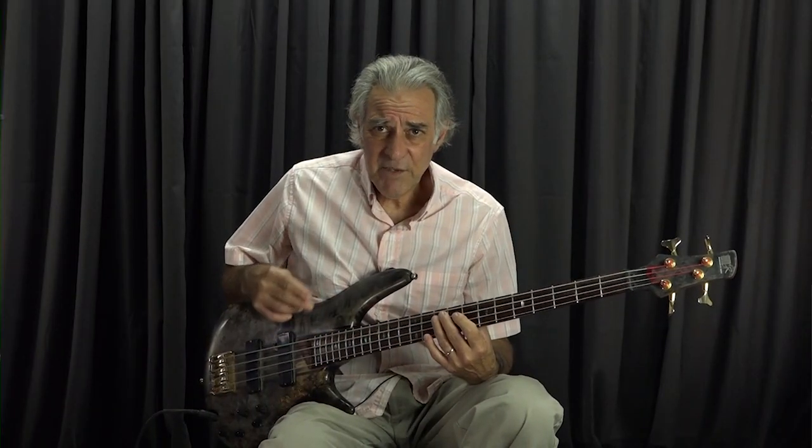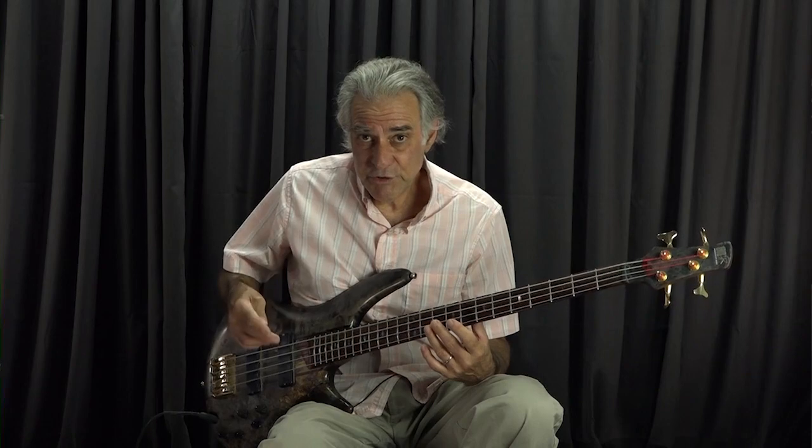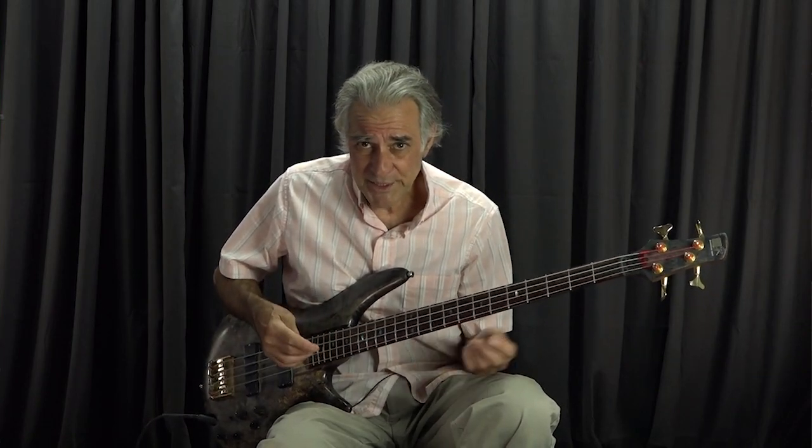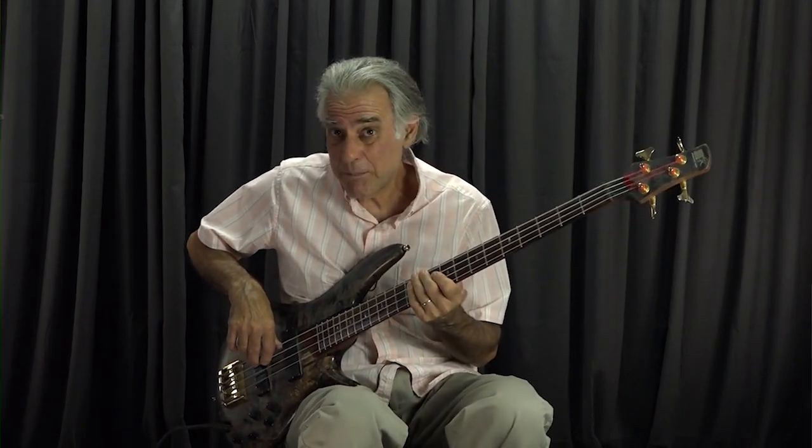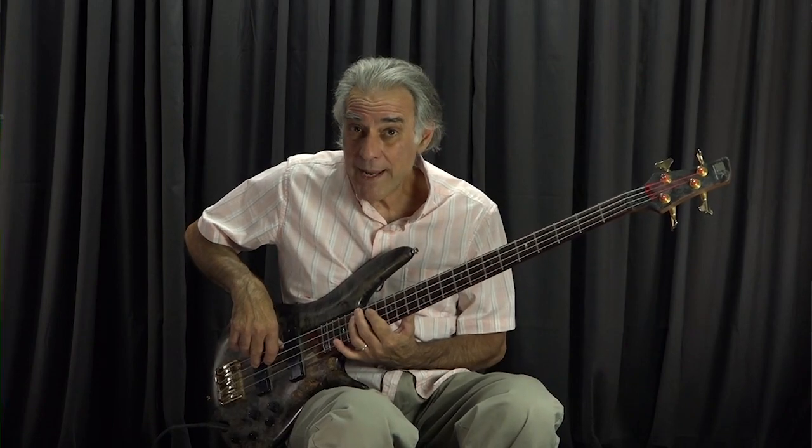Okay, now I'd like to play a variation. This would be variation 2. Not necessarily a variation on that line, just a variation of this whole idea. And this one's a lot of fun. It's a fast triplet and played way up high.